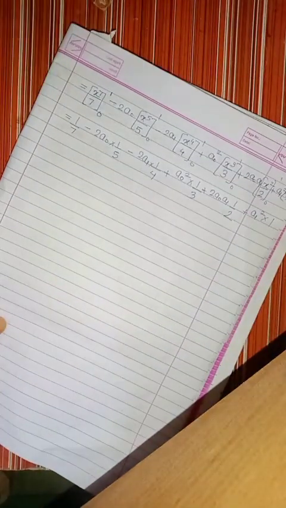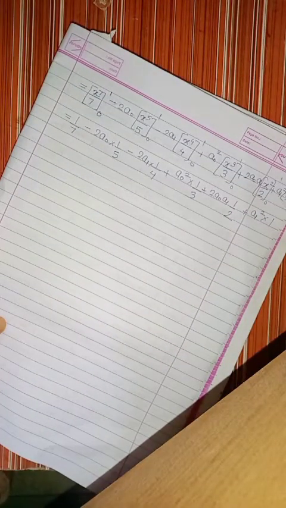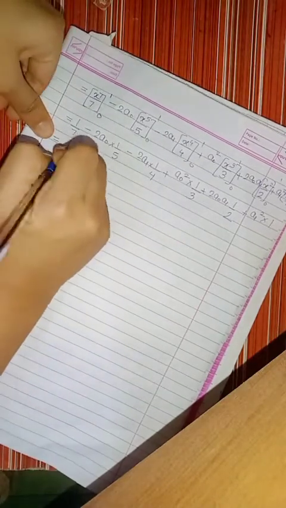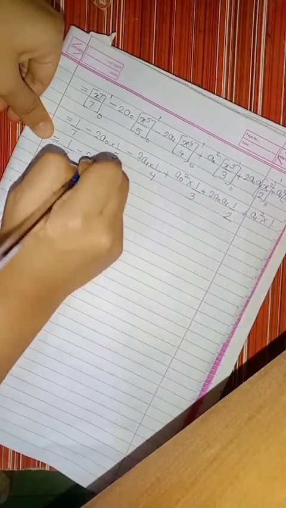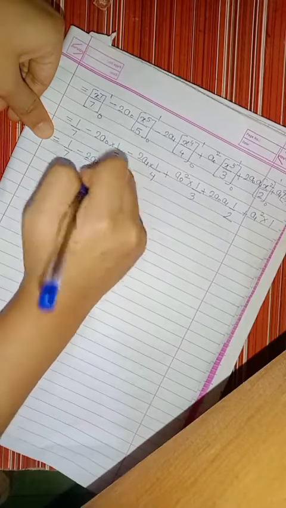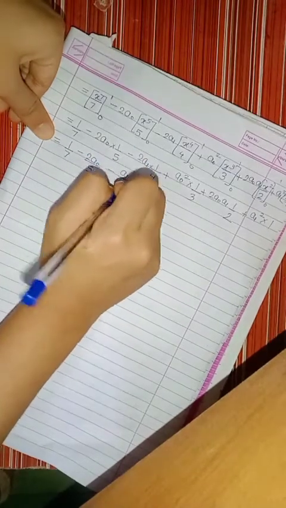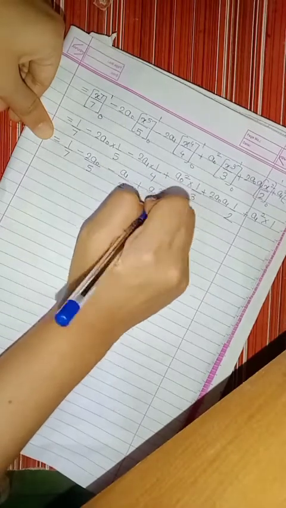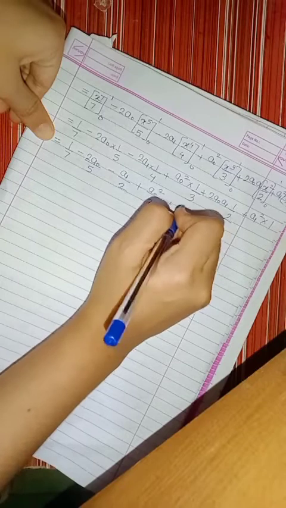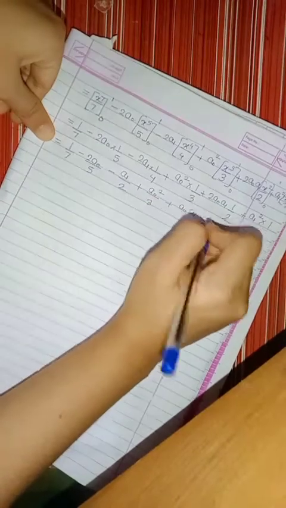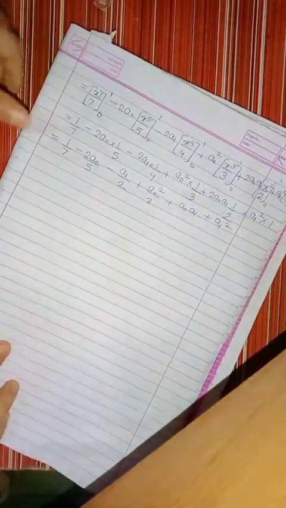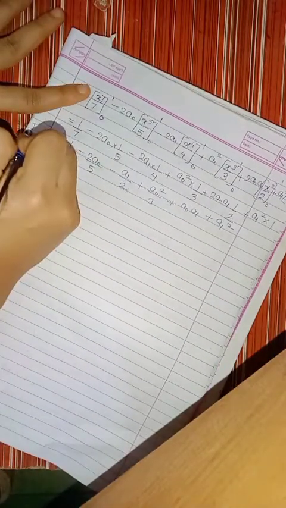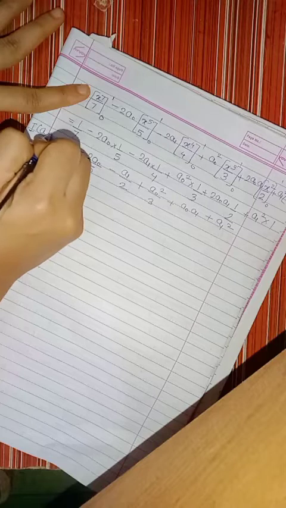Okay, so after substituting the limiting values, we get 1 upon 7 minus 2 a naught upon 5 minus a1 upon 2 plus a naught square upon 3 plus a naught a1 plus a1 square. Okay, so this is the final value, I of a naught comma a1.